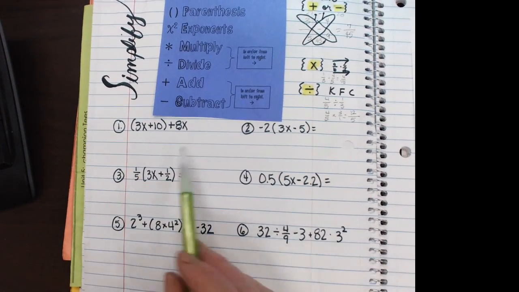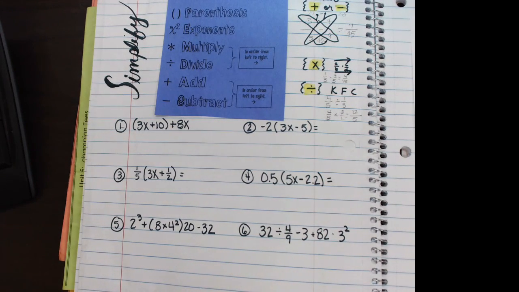We're going to work on these 6 problems. So at this point, pause the video and write down carefully what these problems are. Then resume the video while we work them out.